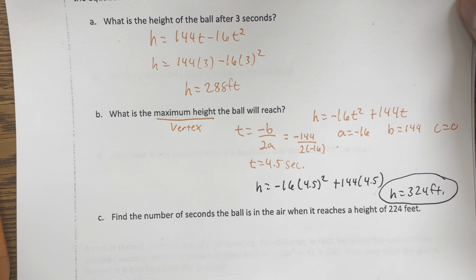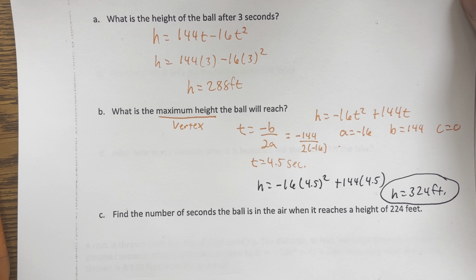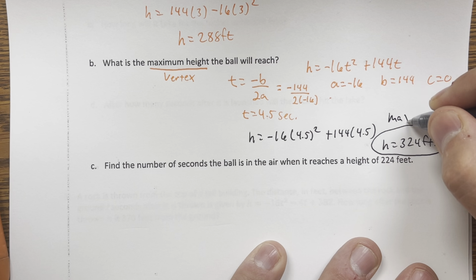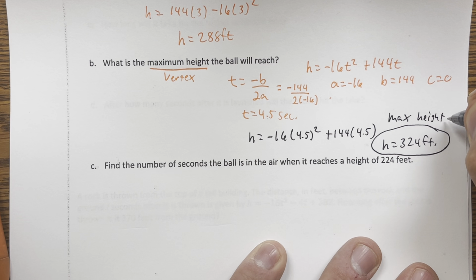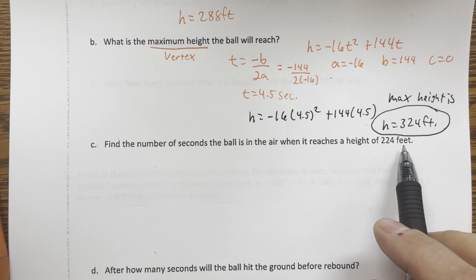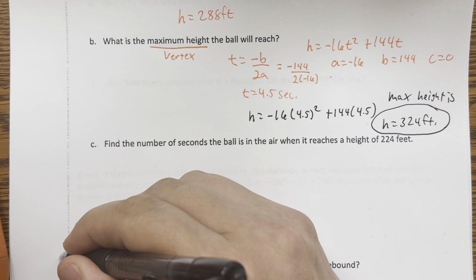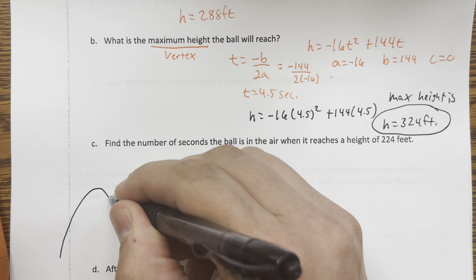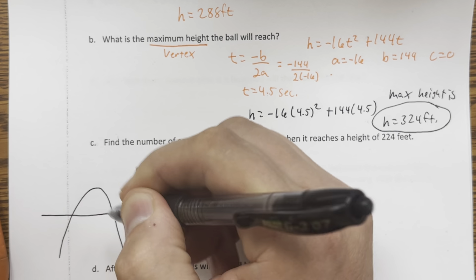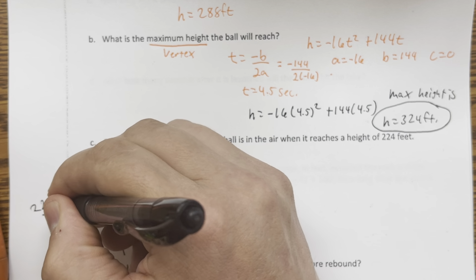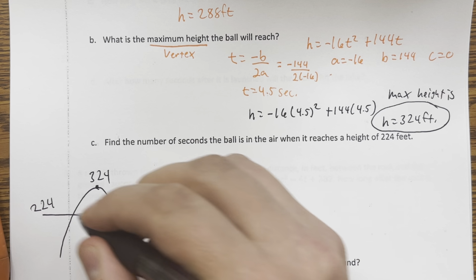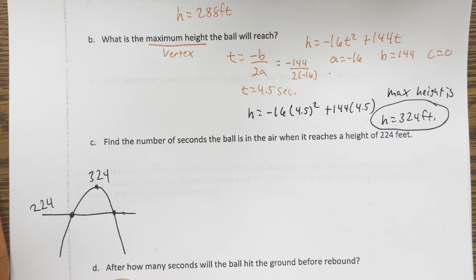And our next question, part C, states, find the number of seconds the ball is in the air when it reaches a height of 224 feet. Actually, I'm going to put this here, max height is 324. Okay, so find the number of seconds the ball is in the air when it reaches a height of 224 feet. So we had a ball launched here, and it's at 0 feet on the ground, and we want to figure out when it's at 224 feet because we know that the top was 324. So it's going to be at 224 feet 2 times.